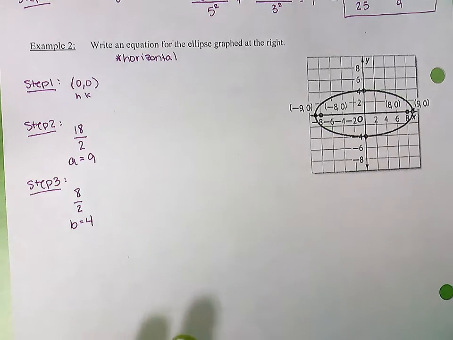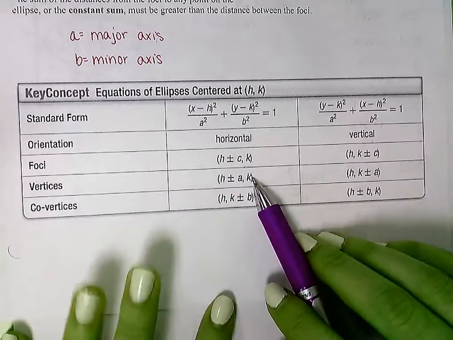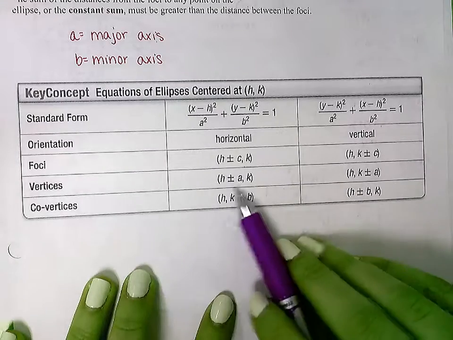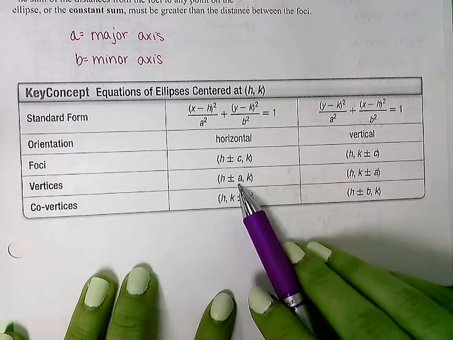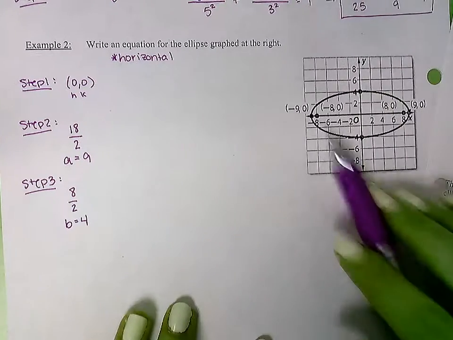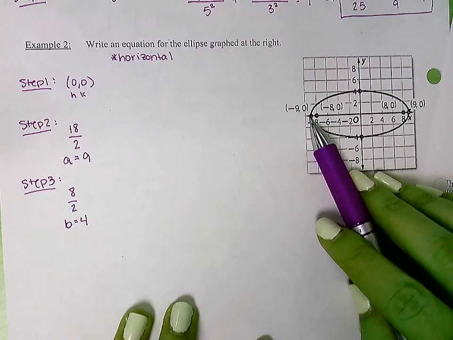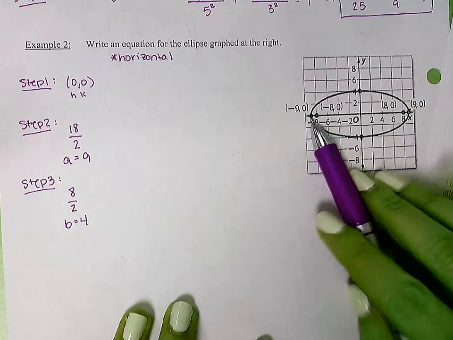Now for each of these you could have done it differently. Again, using this table on the front, we knew this was horizontal. You could have taken your vertex using H as 0, plus or minus A, and that should have equaled 9 or -9.